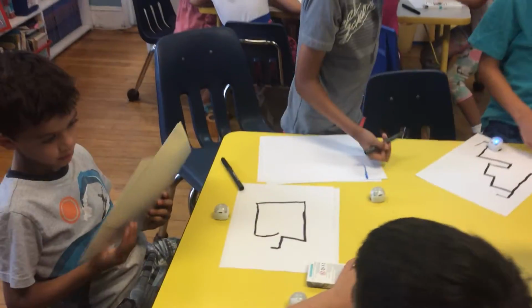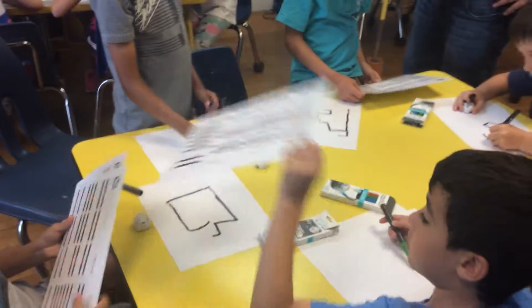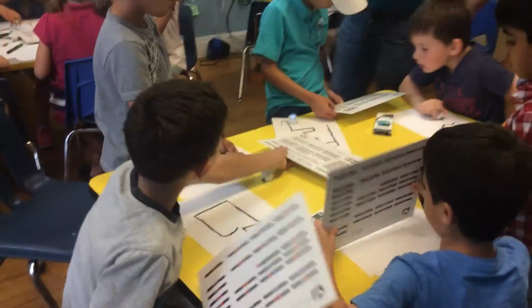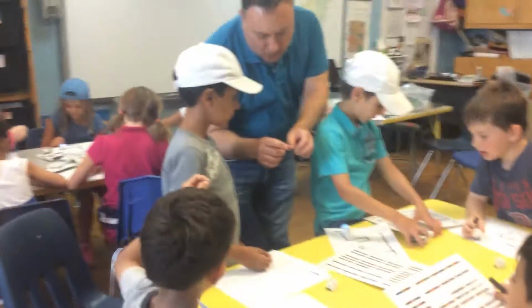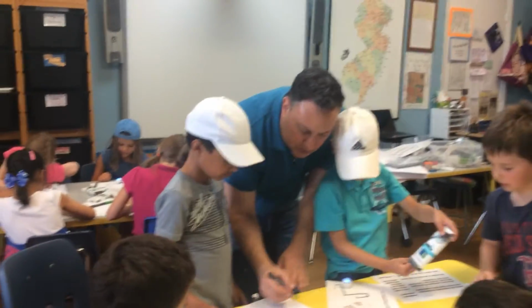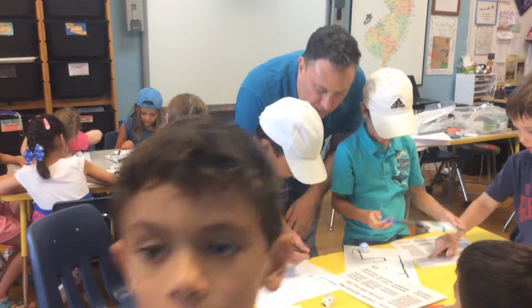How do you put it fat? Oh, fat? So these markers are called a chisel tip, right? That means if you want to draw thin, you draw with just that point. But if you want to draw fat, you hold it sideways.